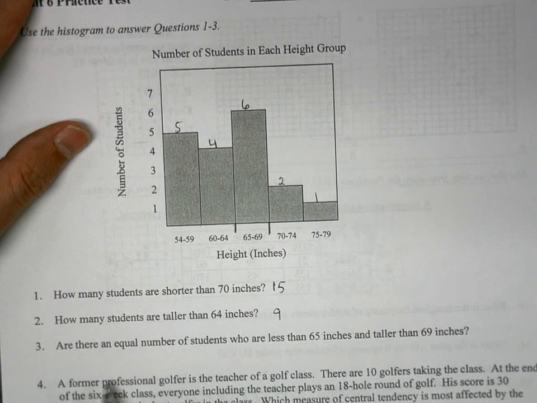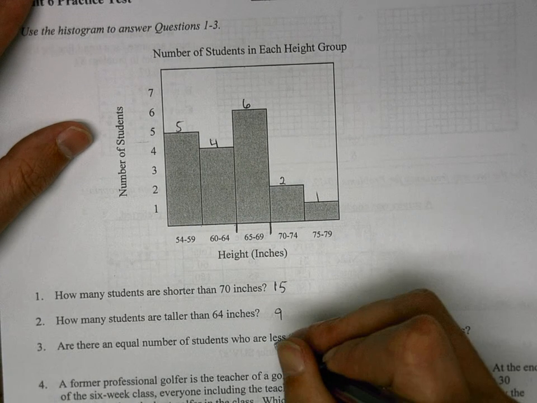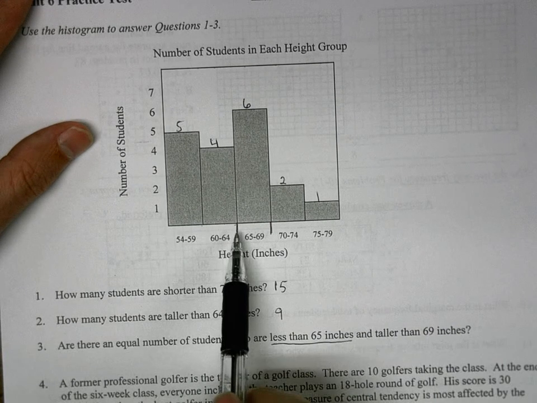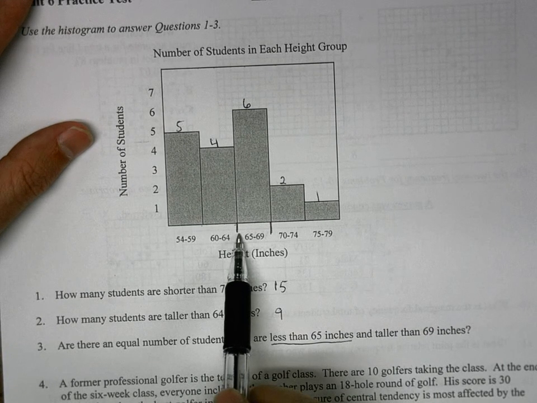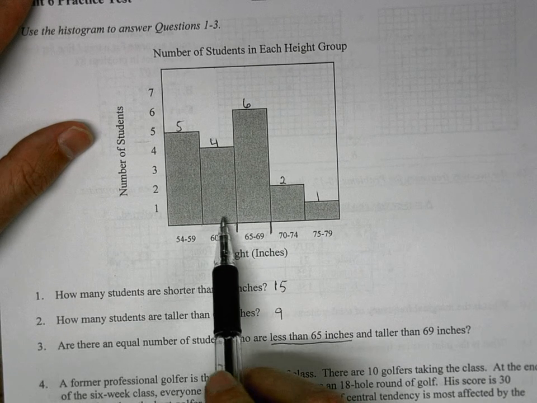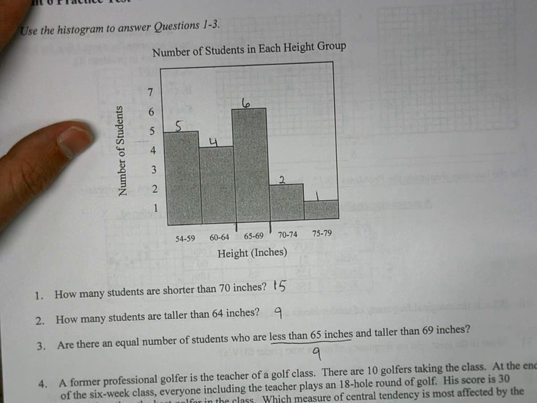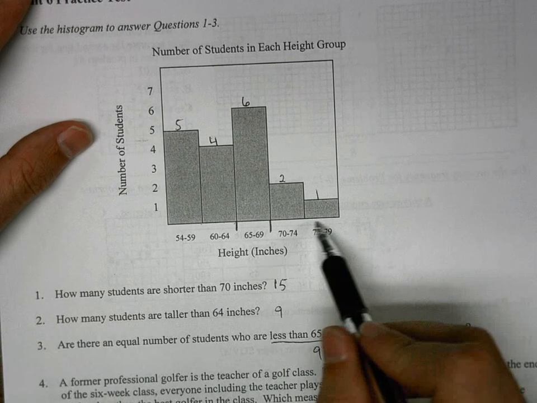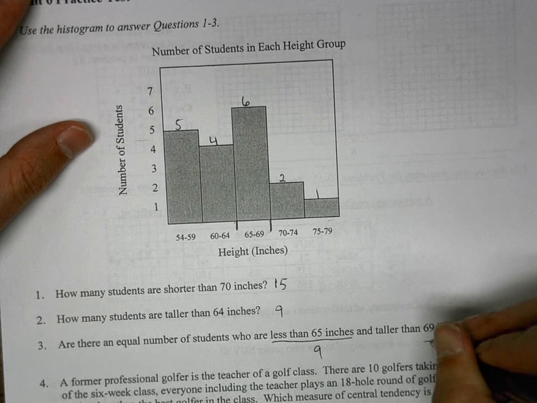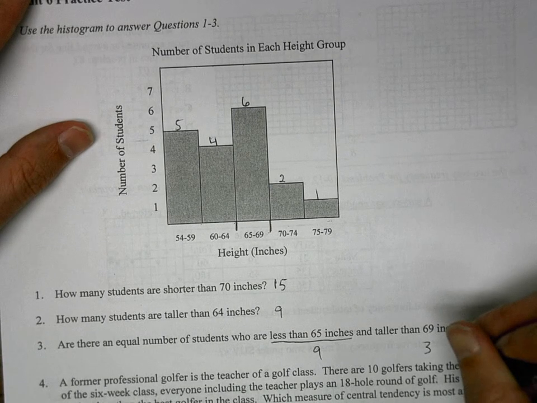So for this question, are there an equal number of students who are less than 65 inches? So we need to figure out how many students are less than 65. Less than 65, again 65 is right here, because this is 65 to 69. Less than 65 would be 4 plus 5, which is 9. And taller than 69 on the right side, again here 69 would be 2 plus 1 is 3. Since they are not equal, your answer is no.